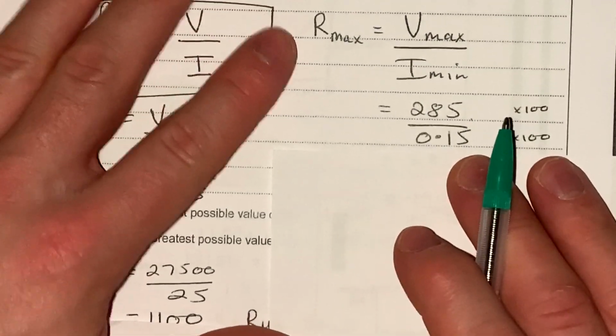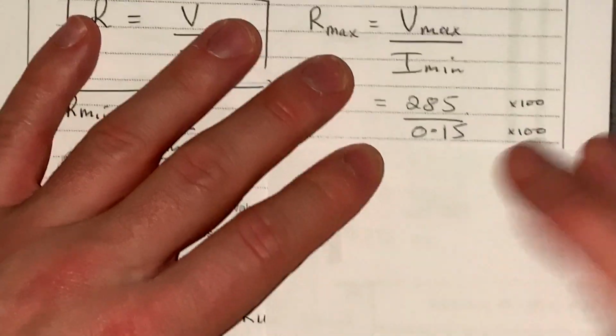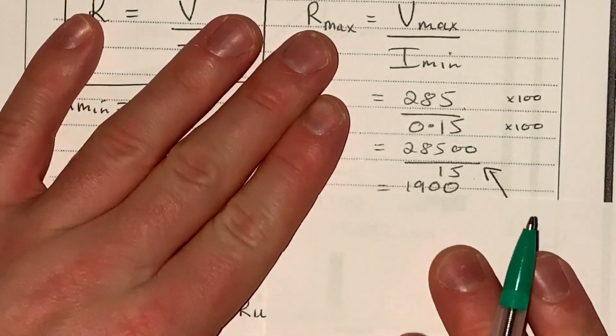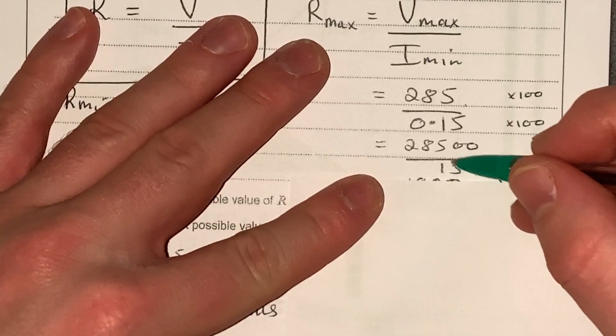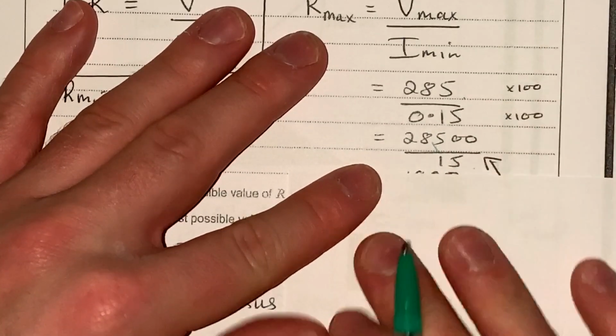That's a little bit trickier because 0.15 doesn't fit into 1. So I'm going to times them both by 100, which makes it 15. And then obviously 28,500. I've got to see how many 15s go into that number.